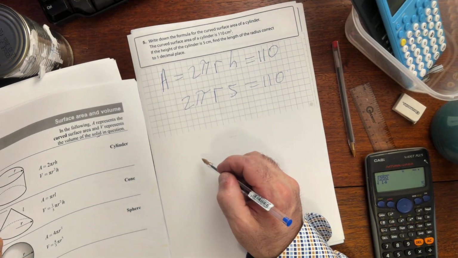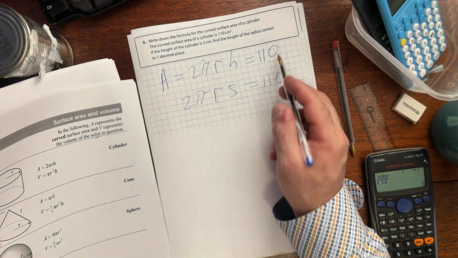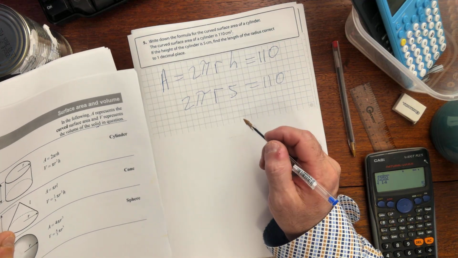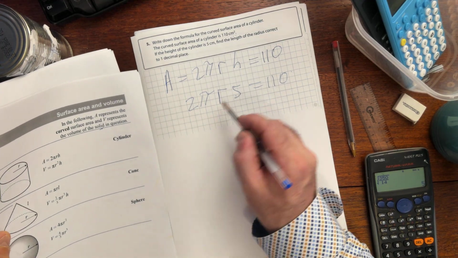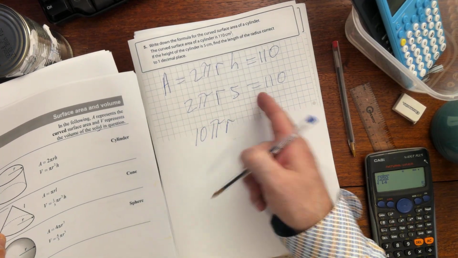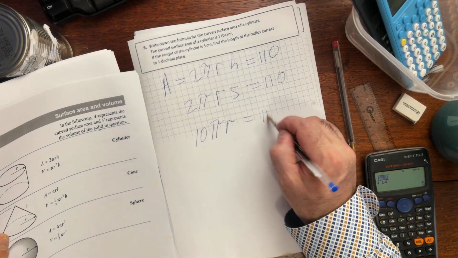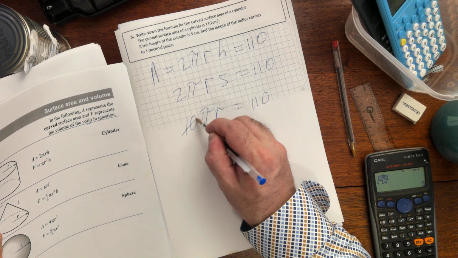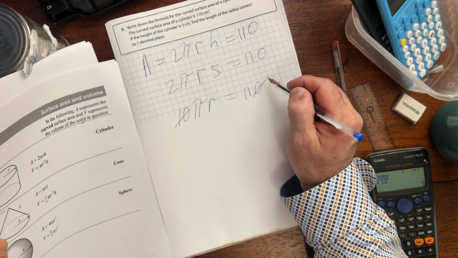Okay, so they didn't put a pi in there, but it's okay, it's real numbers and the numbers will look after themselves. Okay, so I could tidy this up to 10 pi r, but it would also be okay to divide them in.